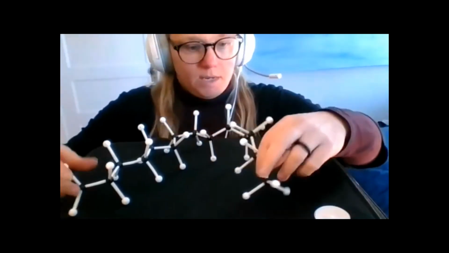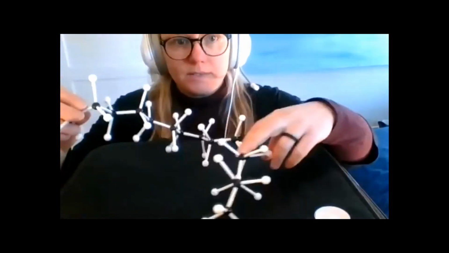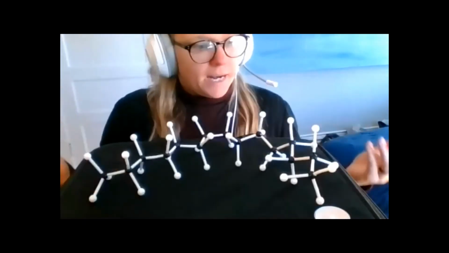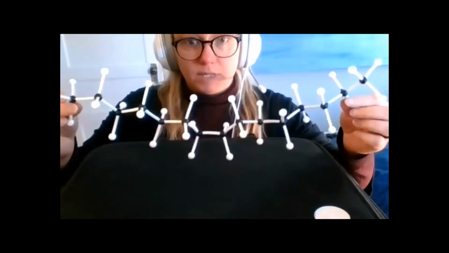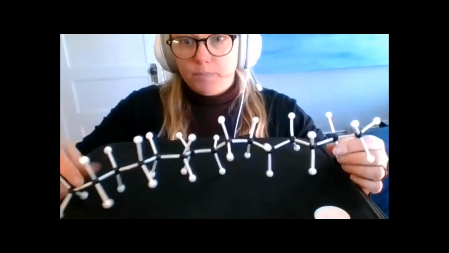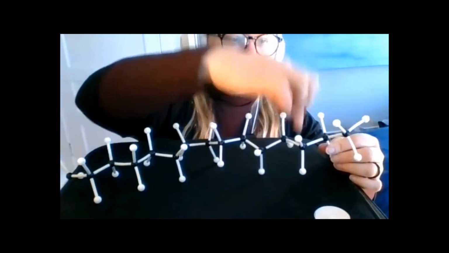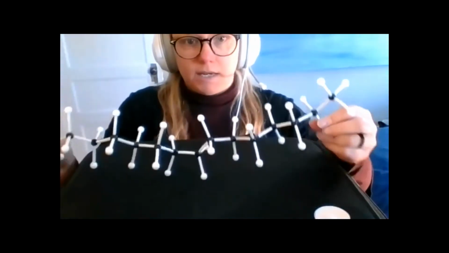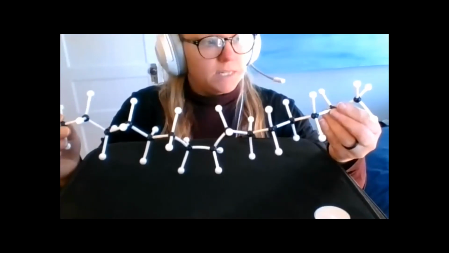Hello, chemists. Last week, we looked at hydrocarbons. You built a ton of models like this, right? And I took our models and I tried to build as big of a chain of hydrocarbons as I could with our model set. And the biggest I could make was 1, 2, 3, 4, 5, 6, 7, 8, 9, 10, 11, 12, 13, 14, 15 carbons long. So this is the biggest chain of carbons we could make, 15 carbons long.